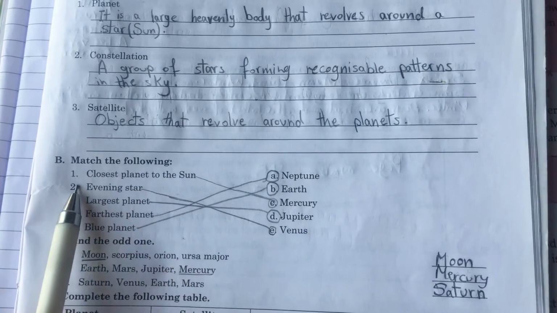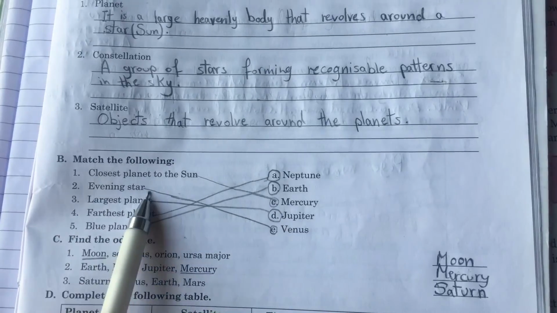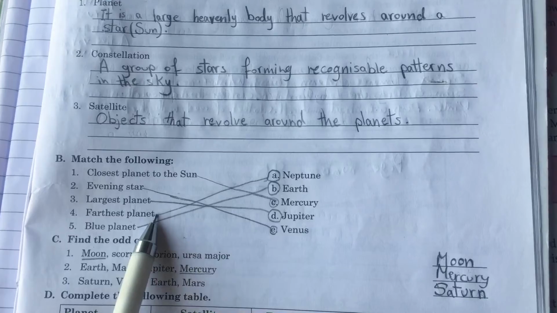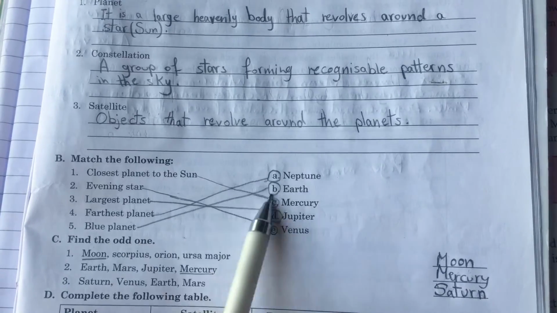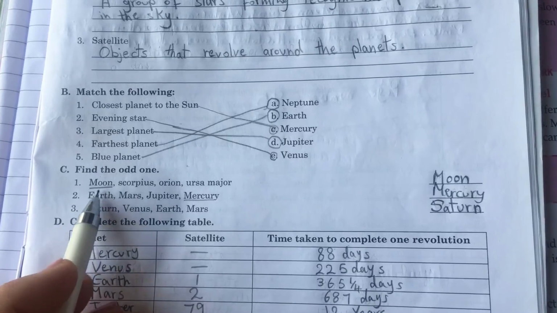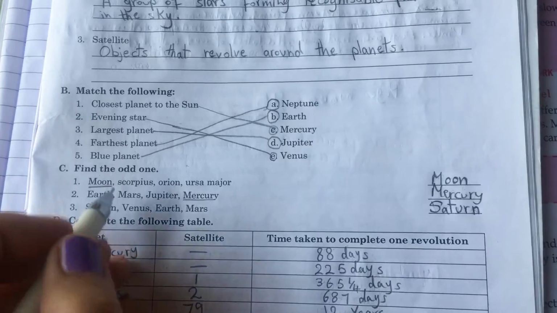Now match the following. Closest planet to the sun is Mercury, evening star is Venus, largest planet is Jupiter, farthest planet is Neptune, and blue planet is the Earth. Find the odd one out. Number 1, Moon. Number 2 is Mercury, and number 3 is Saturn.